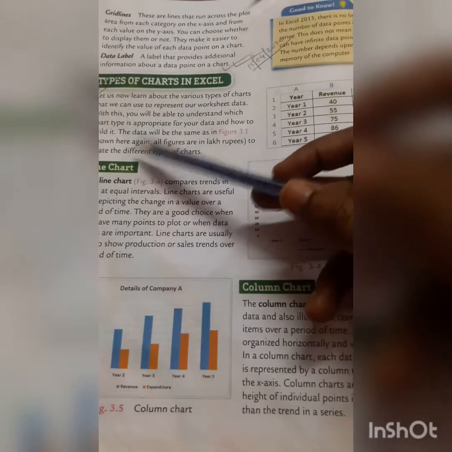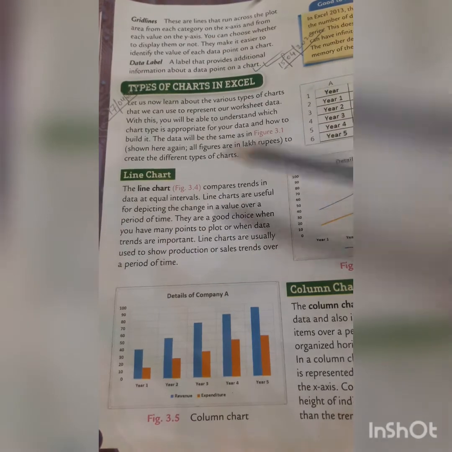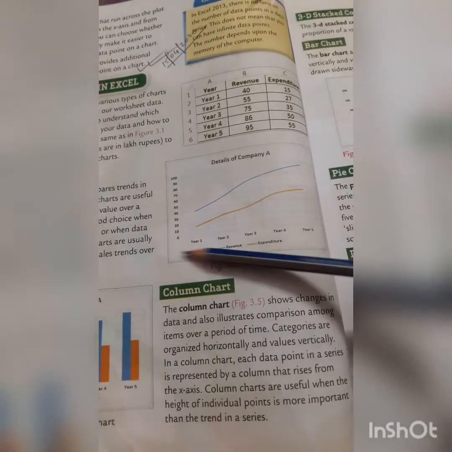See, the first type is line chart. This figure shows a line chart. So what is a line chart? A line chart can show continuous data over time on an evenly scaled axis. Therefore, they are ideal for showing trends in data at equal intervals such as months, quarters or years. The next point is column chart.